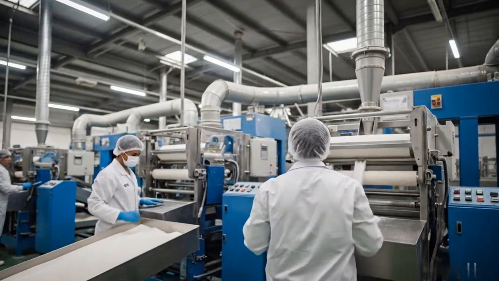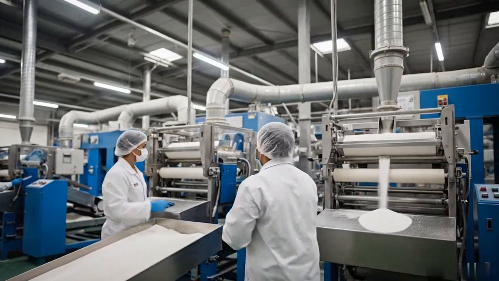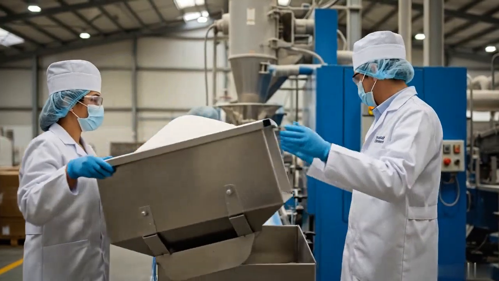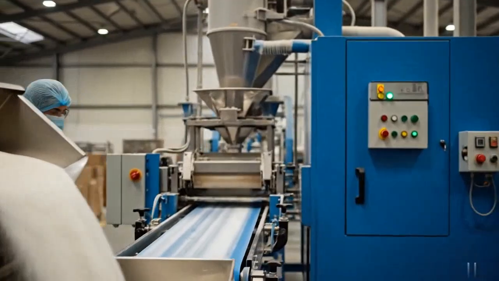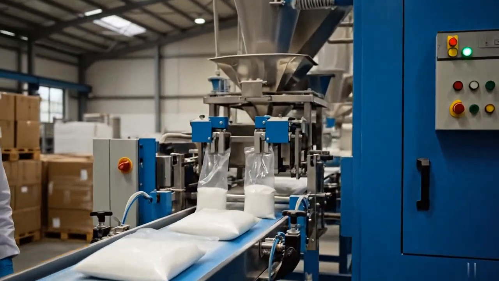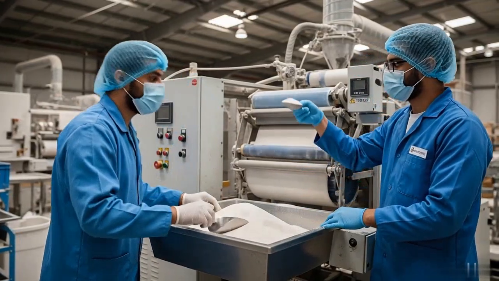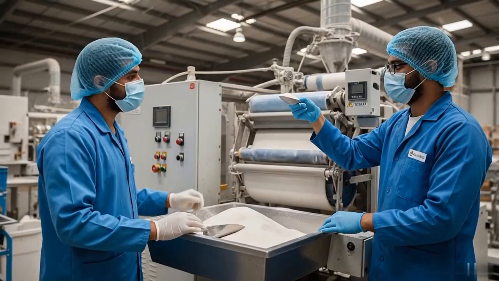White sugar inspected for quality before packaging. White sugar packaged for consumer distribution. The consistency looks good. Agreed. Purity levels are optimal for packaging.